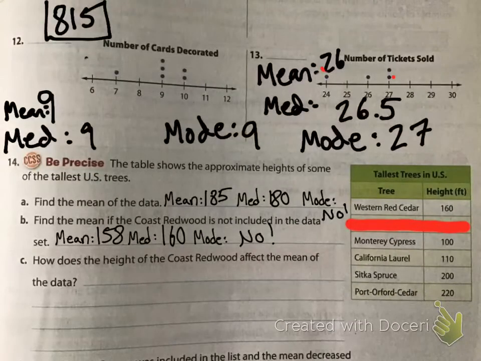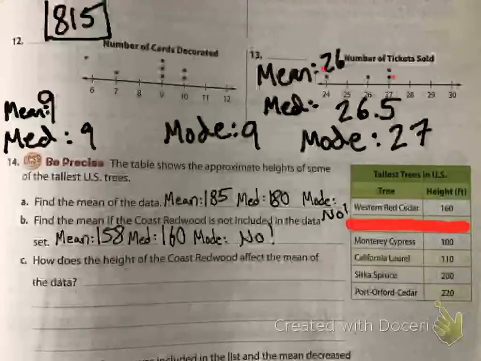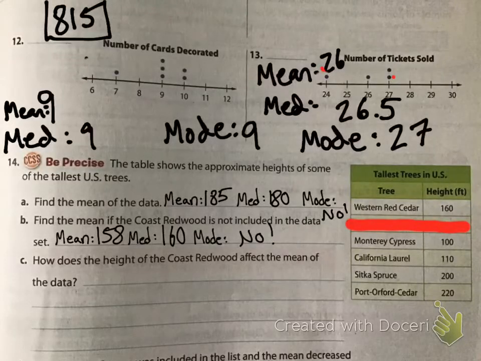Let's look at that. How does the height of the Coast Redwood affect the mean of the data? It changes it a lot, right? That's an almost 30-foot change. Try to picture that. I'm 5'7", so imagine about 6-ish of me standing on my shoulders, approximately that. Like that much. You know?